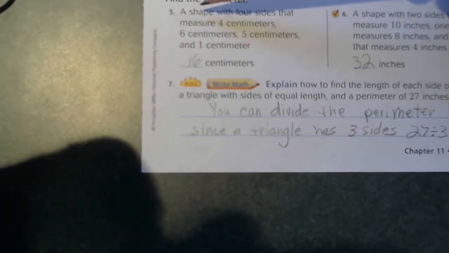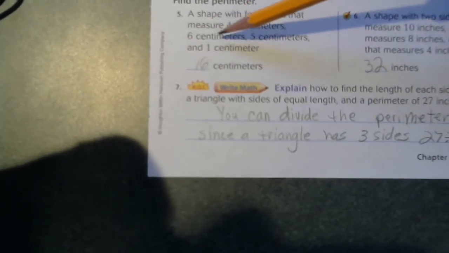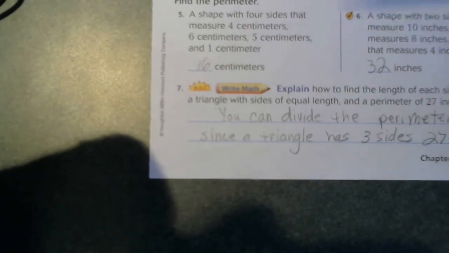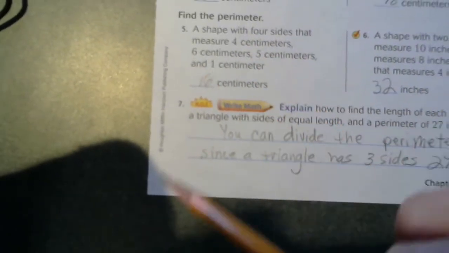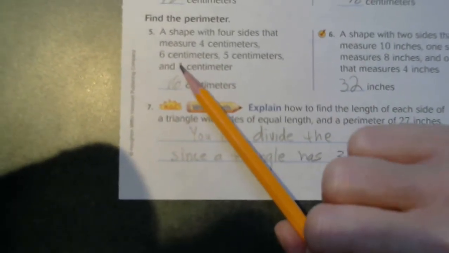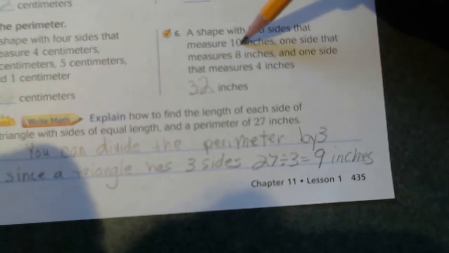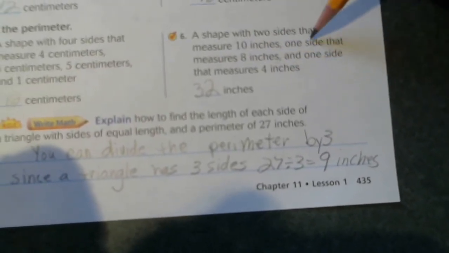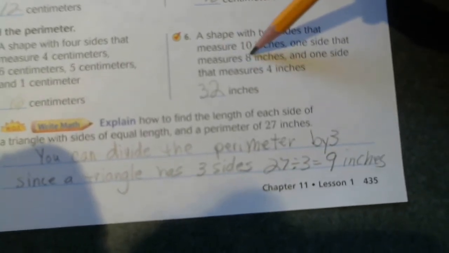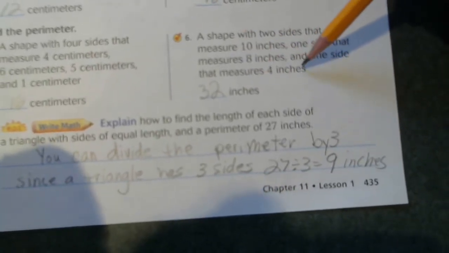Number 5 says a shape with 4 sides that measures 4 centimeters, 6 centimeters, 5 centimeters, and 1 centimeter. So you have to add each side individually. 6 plus 4 is 10, plus 5 is 15, plus 1 is 16 centimeters. Now, on number 6, it says a shape with 2 sides that measure 10, so that would be 20, and one side that measures 8 inches, that would be 28, and one side that measures 4 inches. 28 plus 4 would be 32 inches.